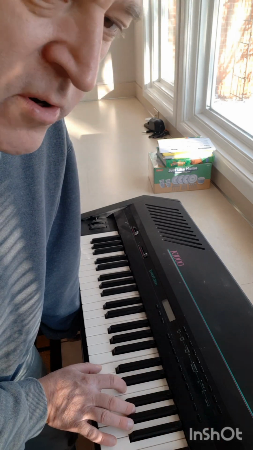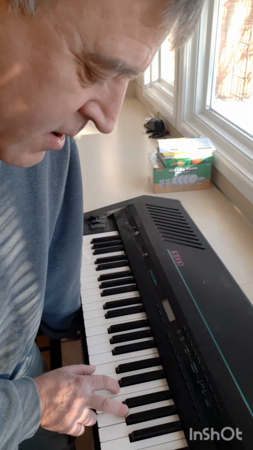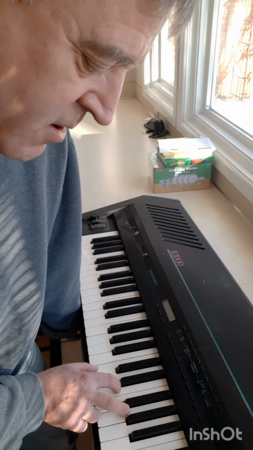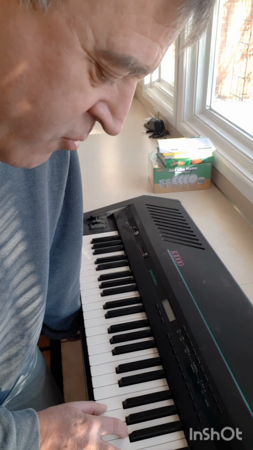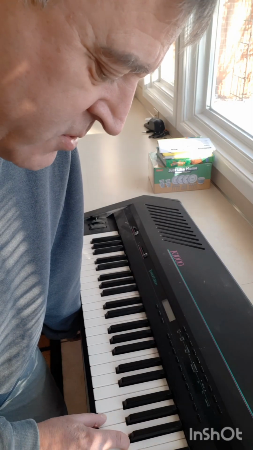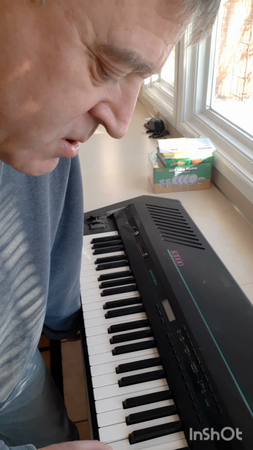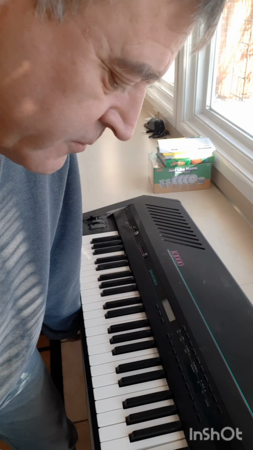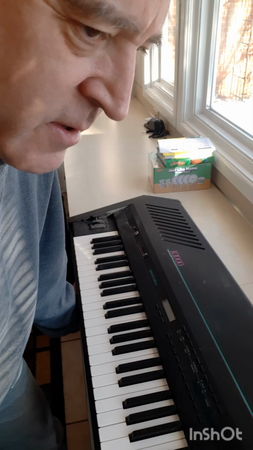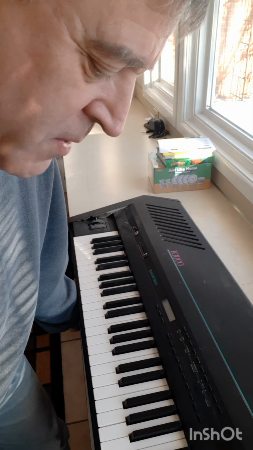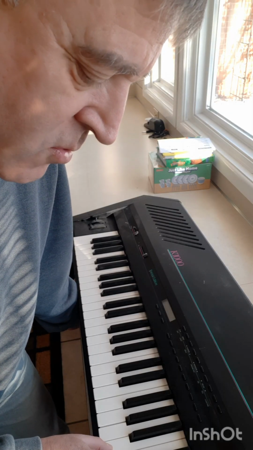So for number 1 in the scale, 1 is major, 2 is minor, 3 is minor, 4 is major, 5 is major, 6 is minor, 7 is diminished, and then we're back to 1. And for all practical purposes, 7 is not really useful because it's a diminished chord.